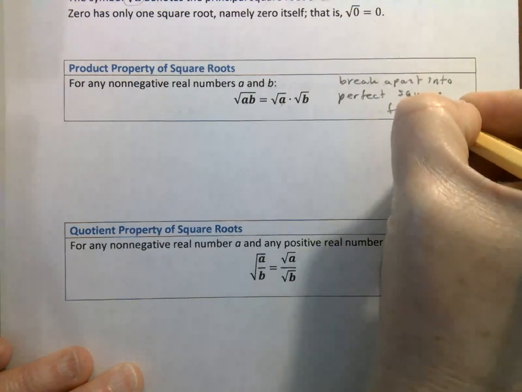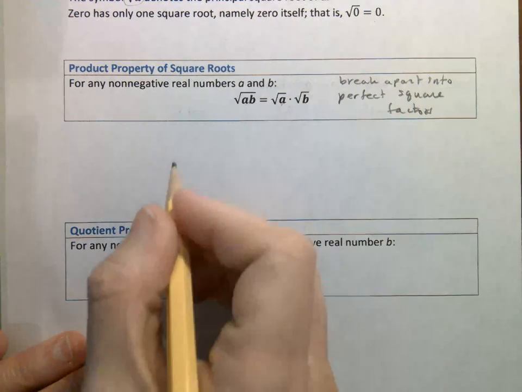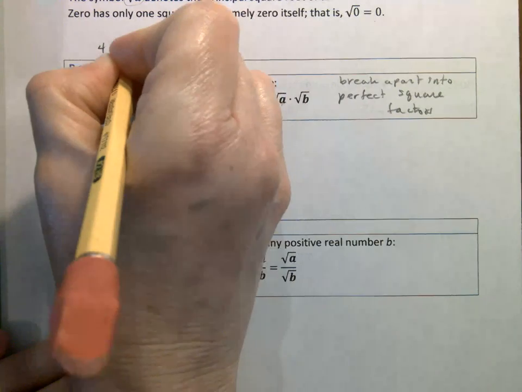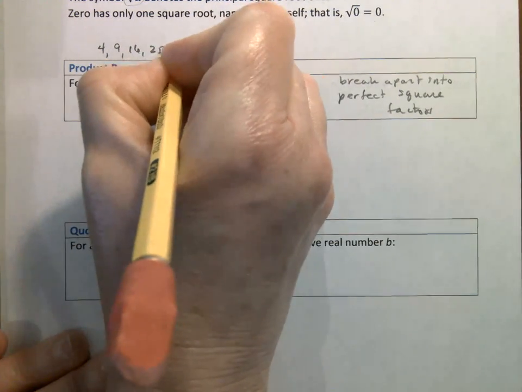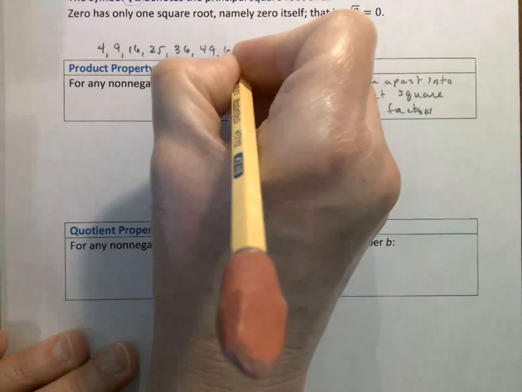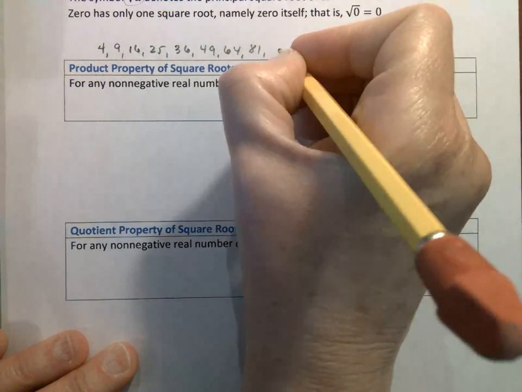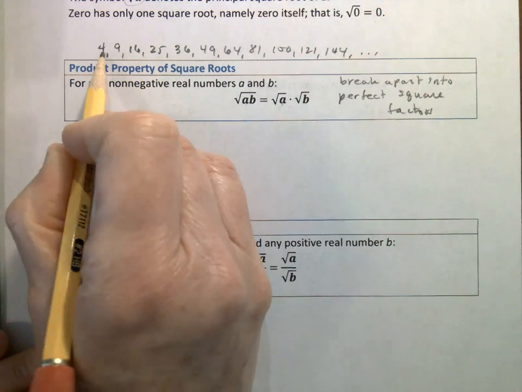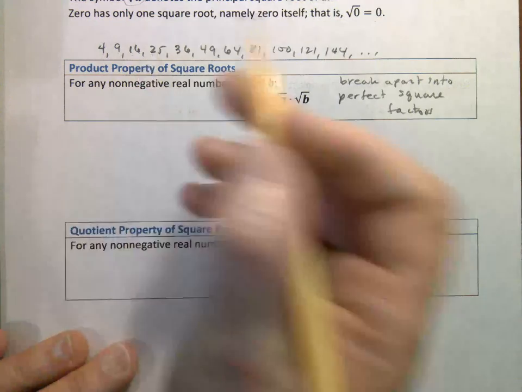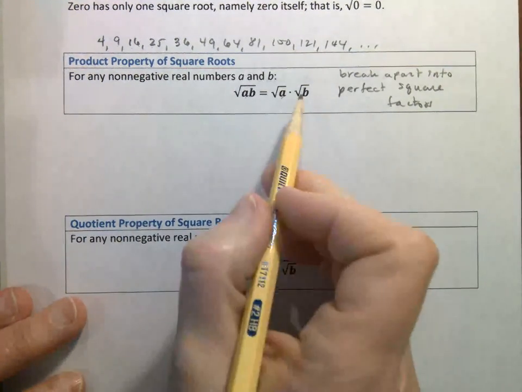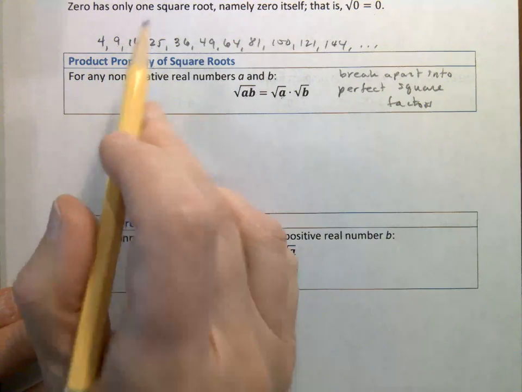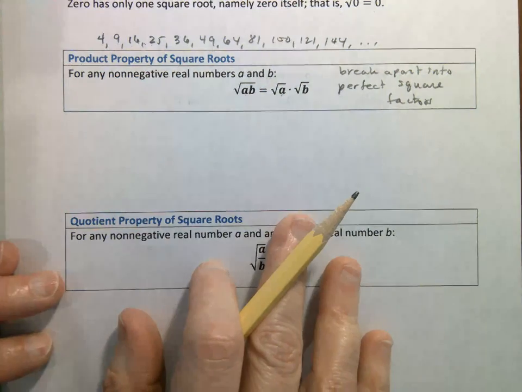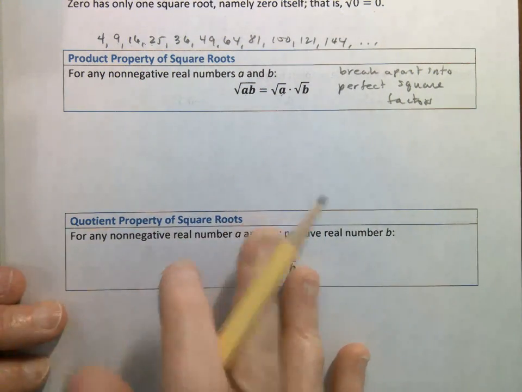You might be saying, well, what is a perfect square factor? Perfect square factors are, I'll write them up here, 4, 9, 16, 25, 36, 49, 64, 81, 100, 121, 144, and so on. So 2 times 2, 3 times 3, 4 times 4, 5 times 5. You get the idea. What you want to do is break it apart using these factors. It helps if you know the rules of divisibility, so you're going to have to do some thinking here.